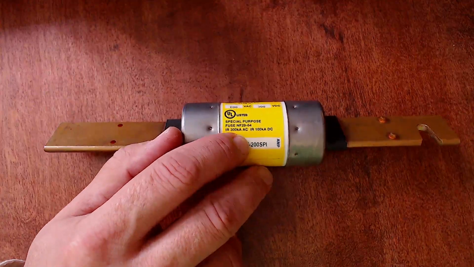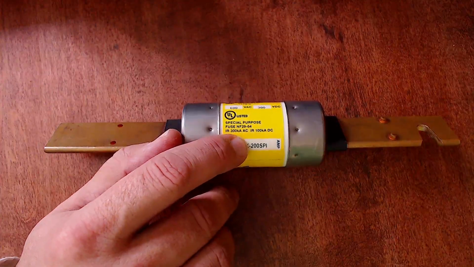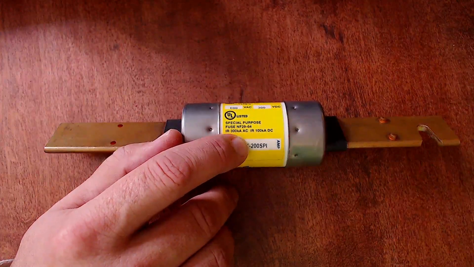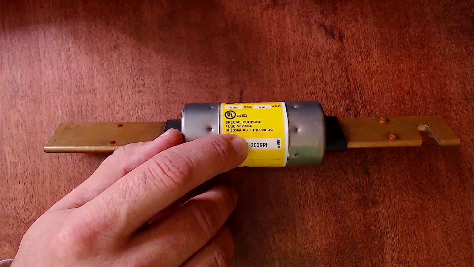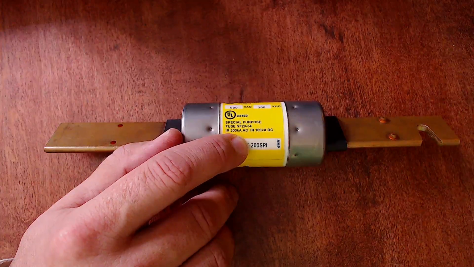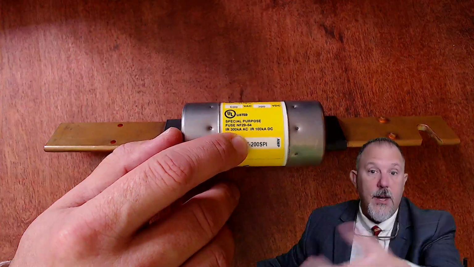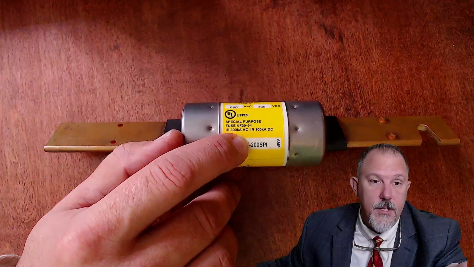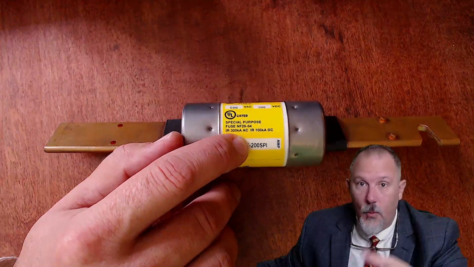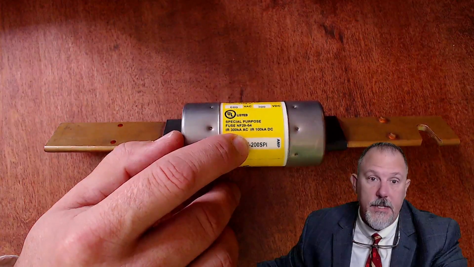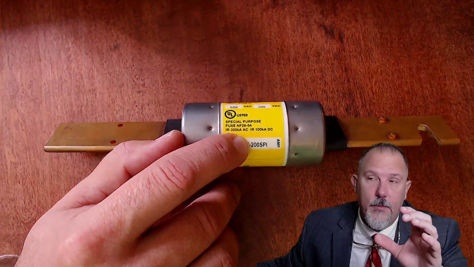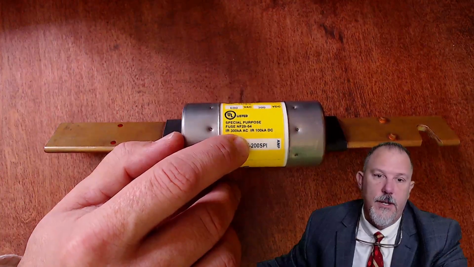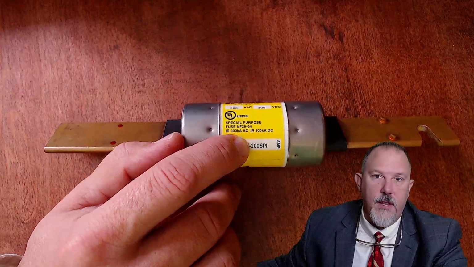It has an interrupting rating of 300,000 amps. So the interrupting rating on this fuse just so happens to be 300,000 amps. And you know what it took to get 300,000 amps interrupting rating on this fuse? We had to build a lab big enough to be able to do it. The value, I guess you would say, of a fuse is the more current you give it, the better it is.